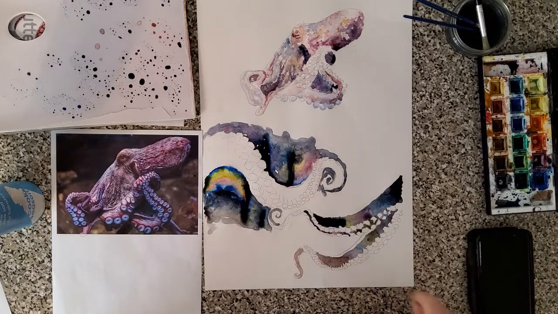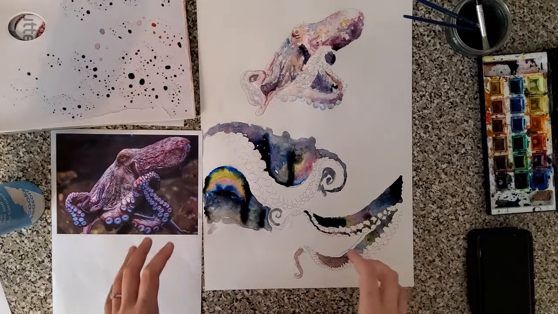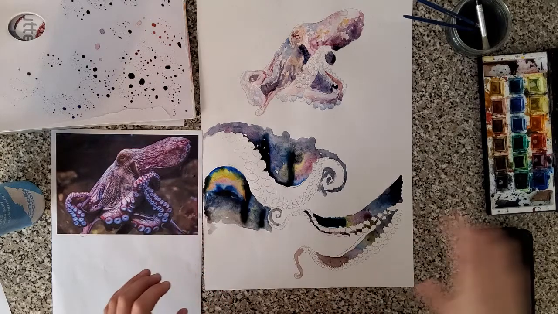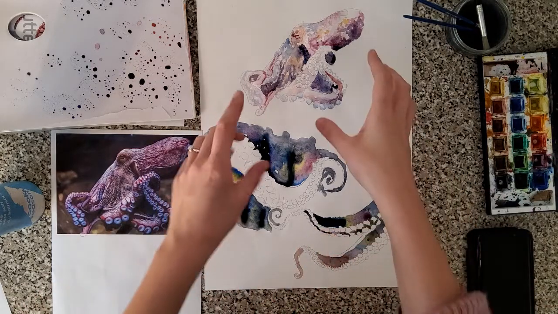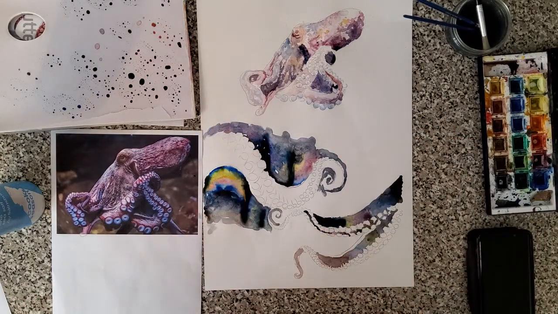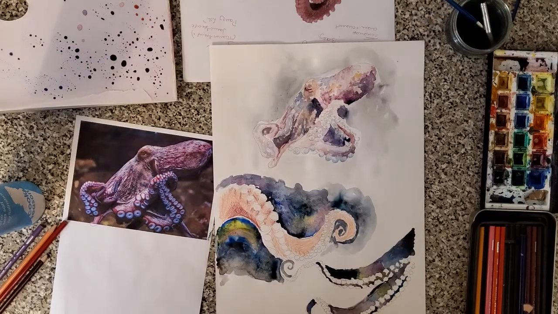And then I'd love you to try some experiments like this. So big washes of colour on plain paper, rip them up, stick them down, draw tentacles, draw octopi, start cutting them out, start sticking them on top. Okay, explore, explore, explore.